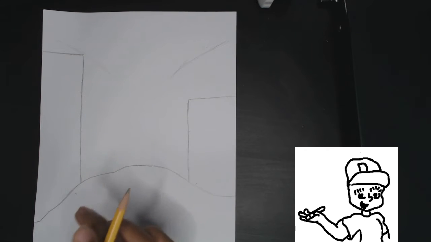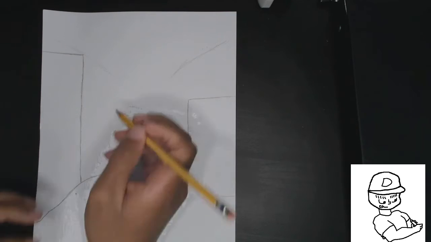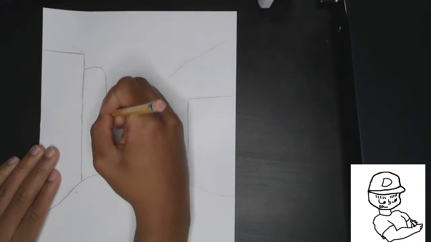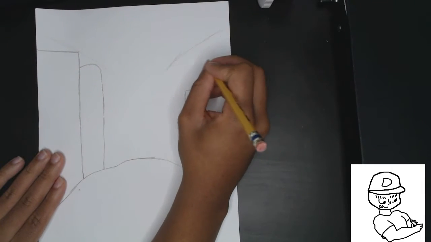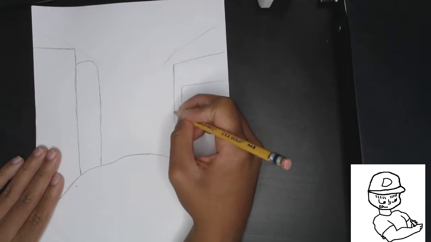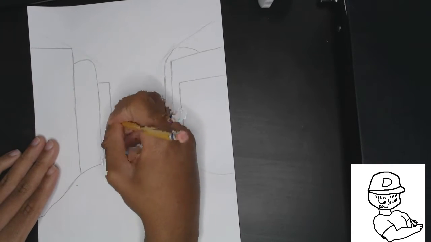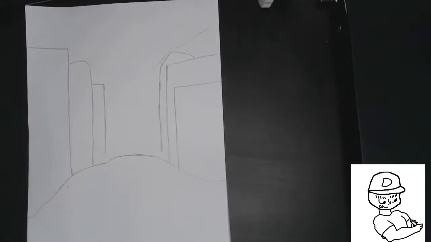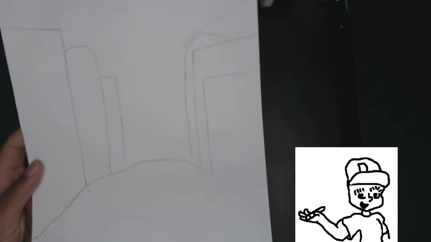Back to the drawing. We're gonna draw another building, and I'm gonna show you exactly why these lines are important. Alright, so you see how we have it now.